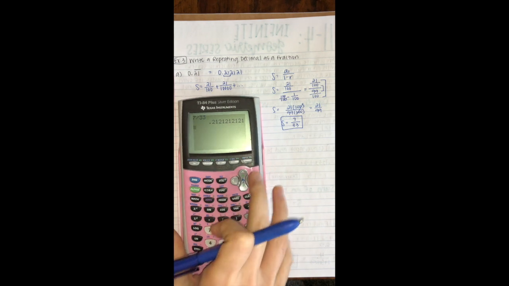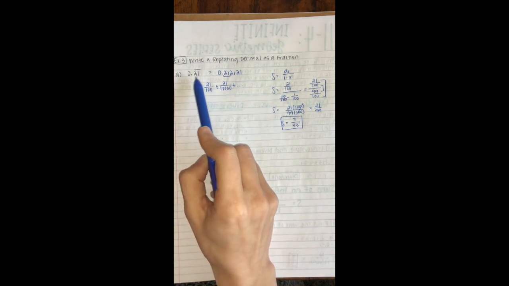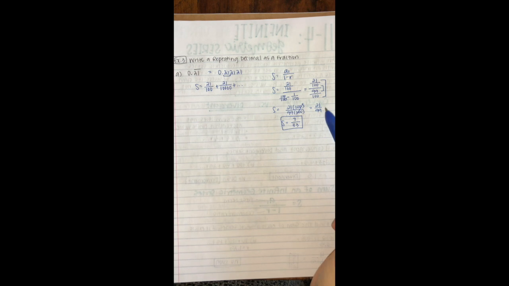Now, here's my trick that makes it so much easier. All you have to do is however many numbers are repeating, put it over that many 9s. So 21, that's 2 different digits. So you would say 21 over 99, which is what we got right there. And then the only thing you would ever have to do is reduce if you need to. So let me show you another one.